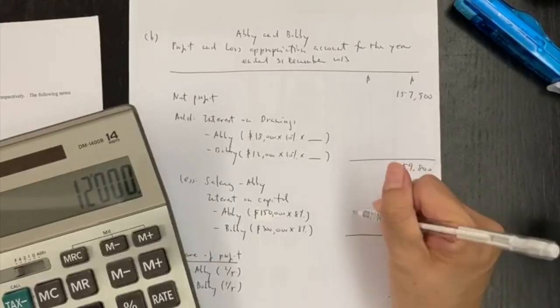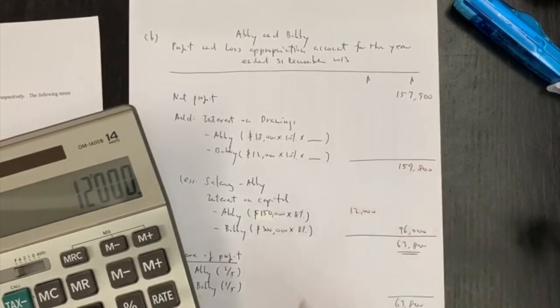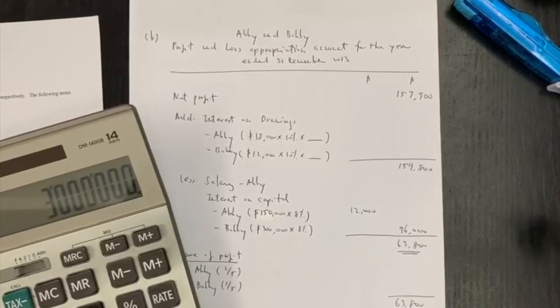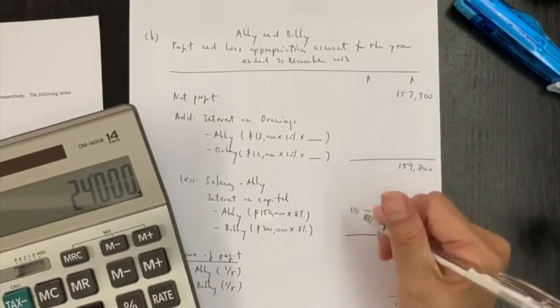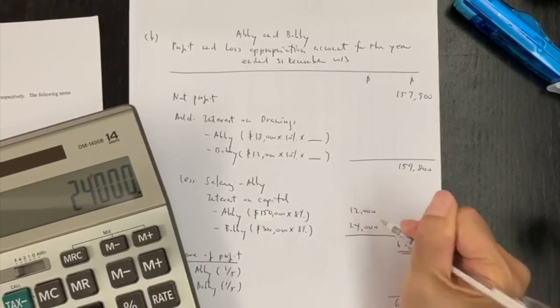So 12,000 for Abby, and Bobby is 300,000 times 0.08, and that is 24,000.